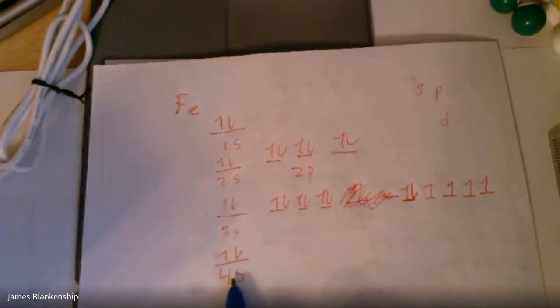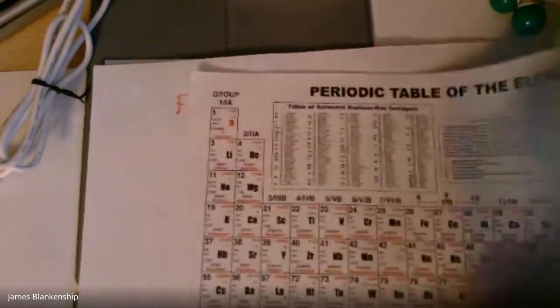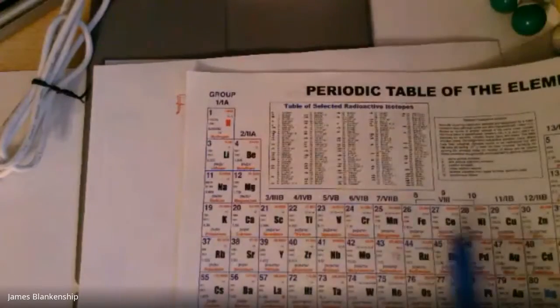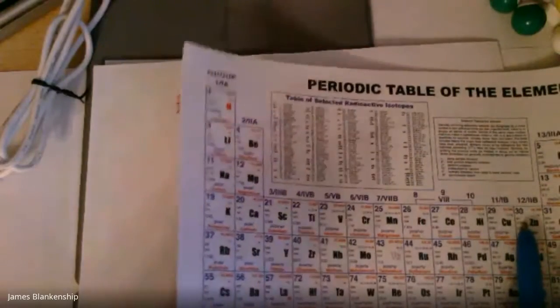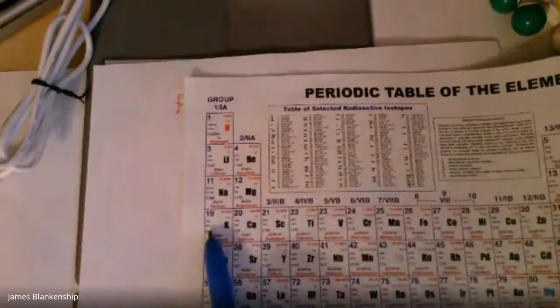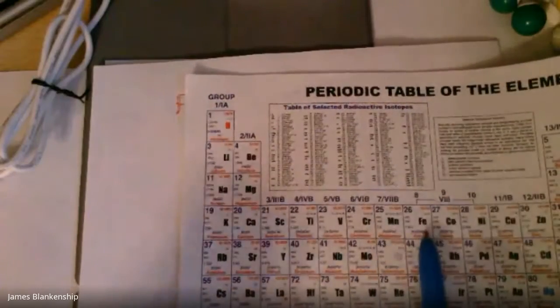Because our 4s in our periodic table fills before our 3d, basically because after you get to the 4th energy level, the s's fill before the d's.